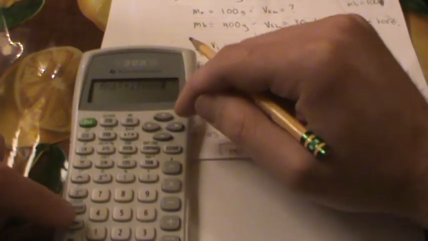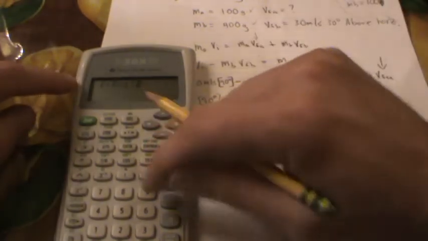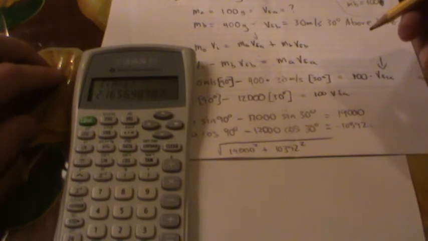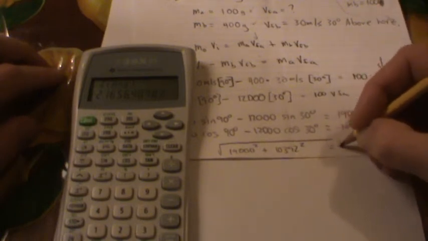Oops, that's multiplication. I need to add. There we go. That's a big number, and so I need to square root it. And I get 21,656.